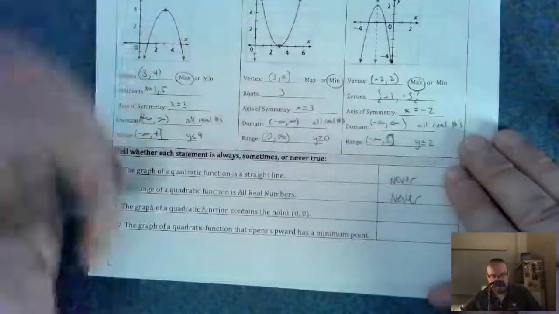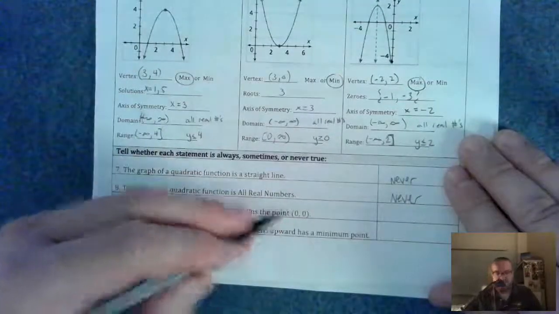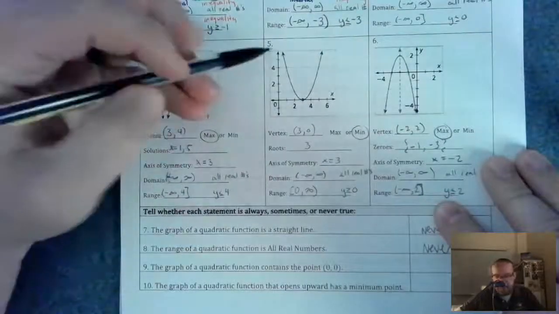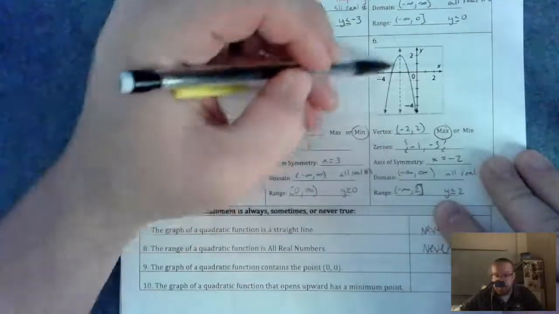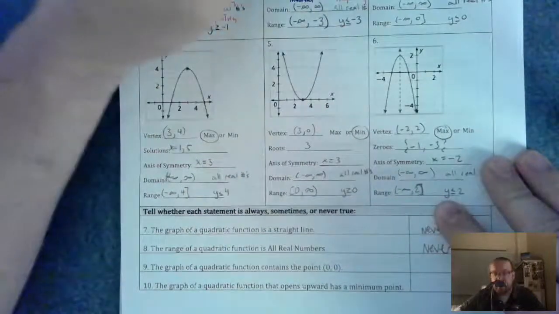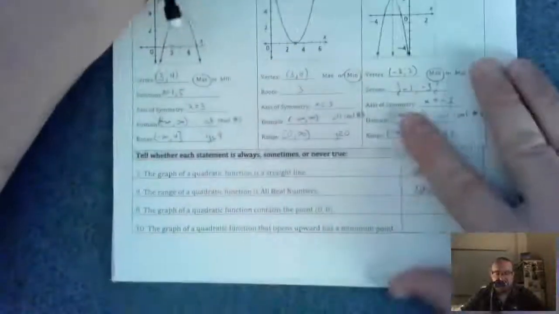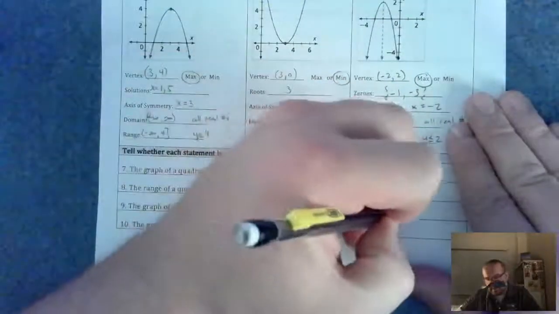The quadratic function can contain the point 0, 0. Has this graph ever gone through 0, 0, or could it? Yeah, it could right there. Sometimes, right here at number 3, it does include the point 0, 0. It doesn't have to. So that would be a sometimes here.